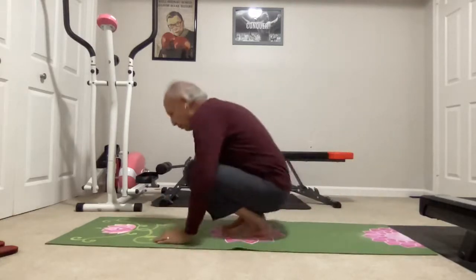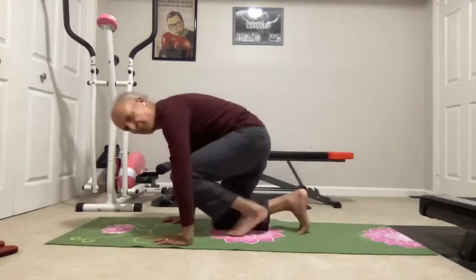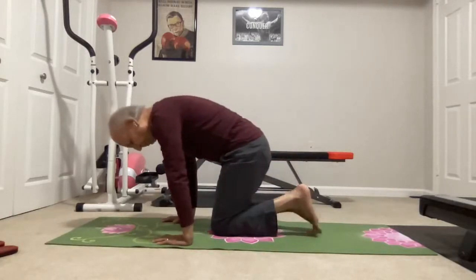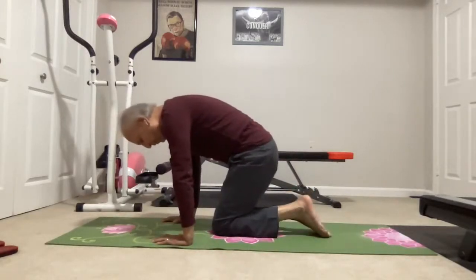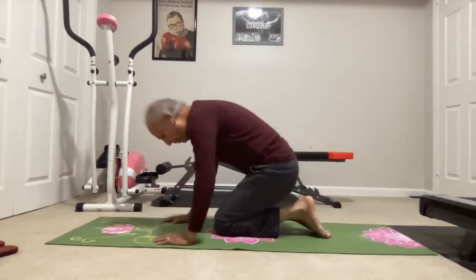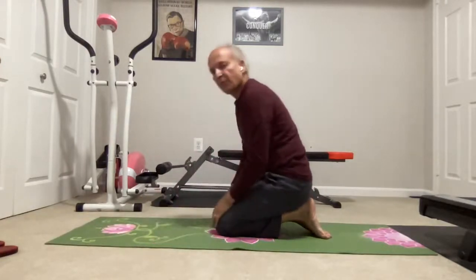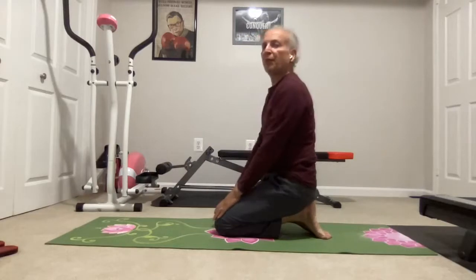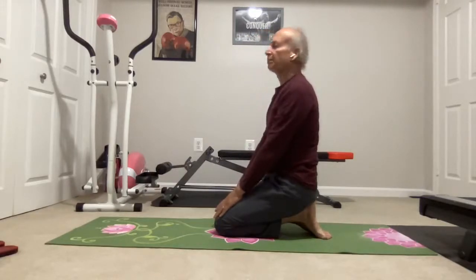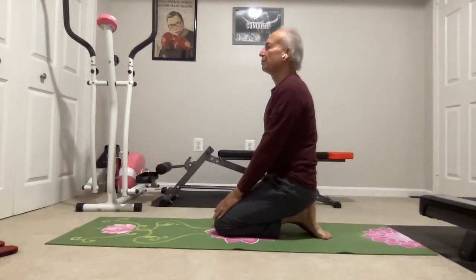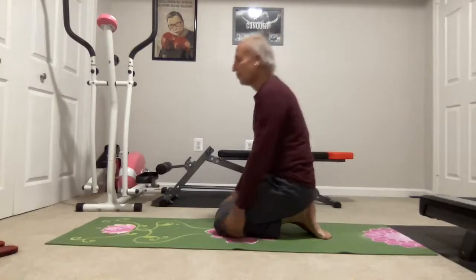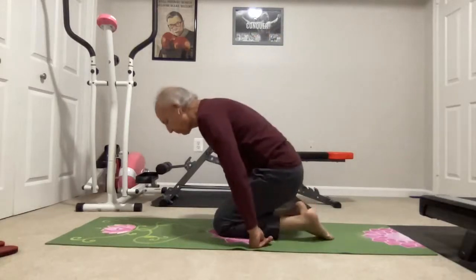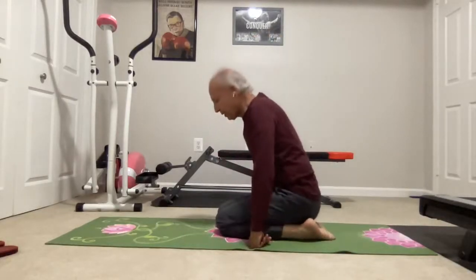It's not a hard time doing it. You do it in stages. Put your feet here, and keep your spine straight. Slowly, you put your feet here.